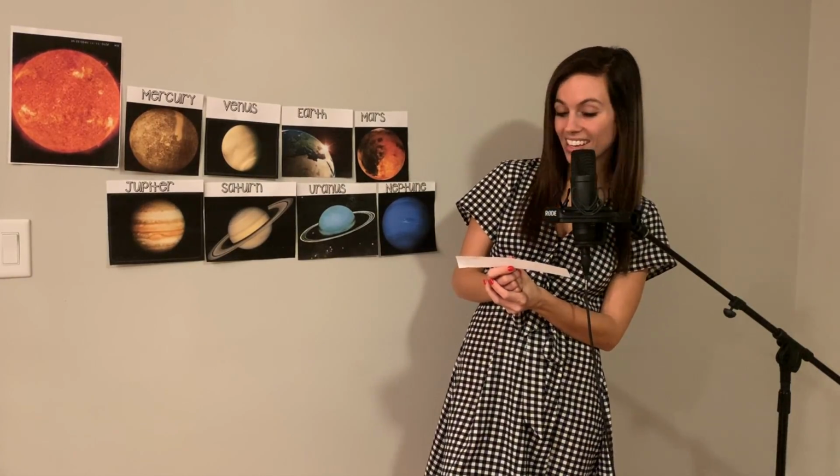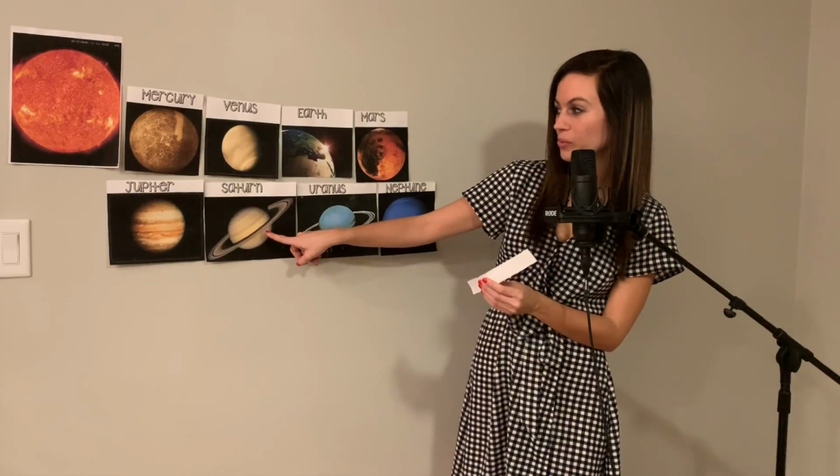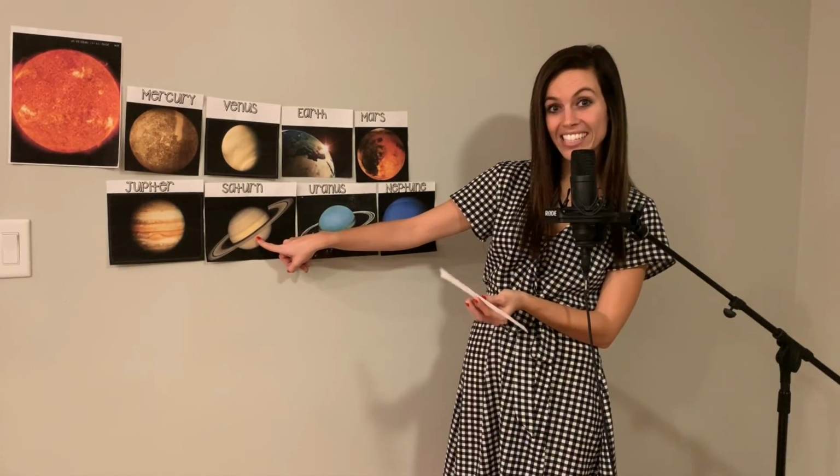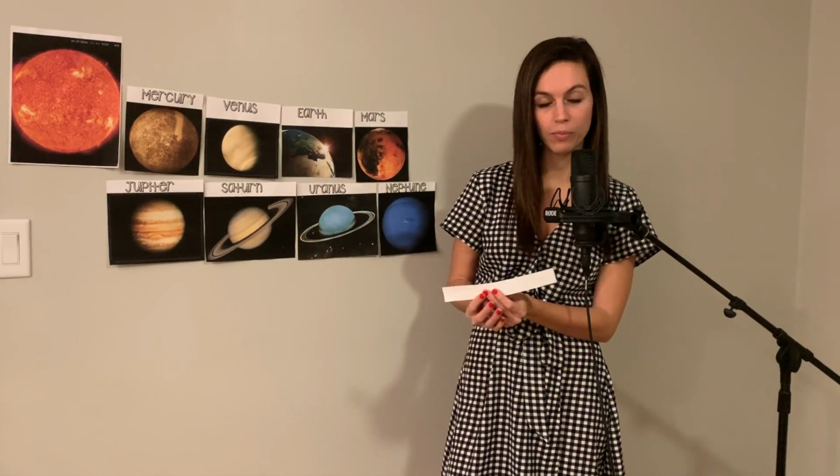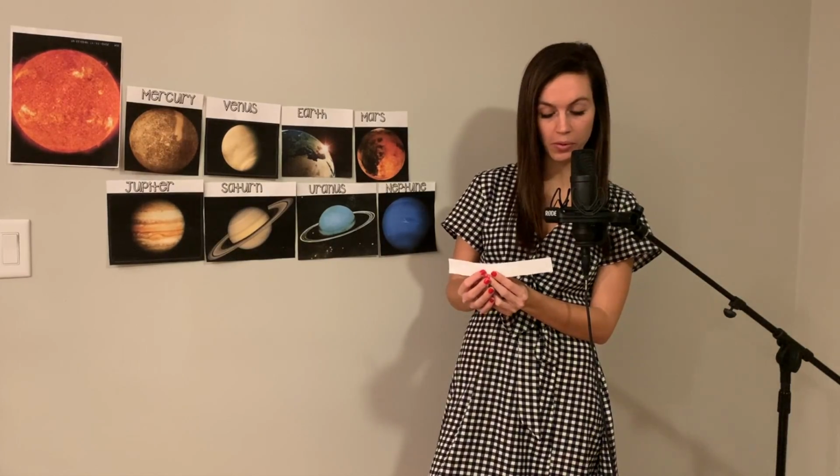Does anyone know what planet this is? Yes. Yes, it is Saturn. Just right here. Saturn has 62 moons. It's a lot of moons. Earth only has 1 moon.